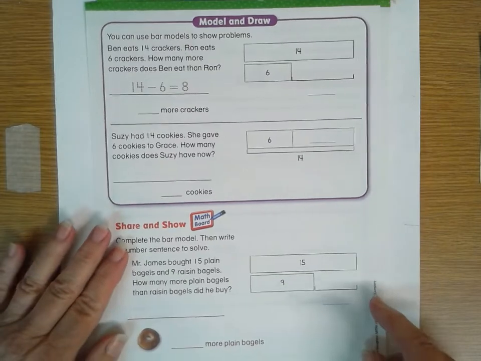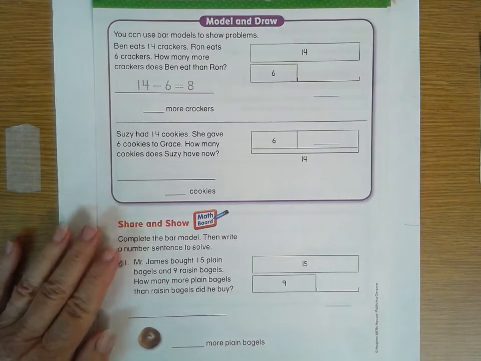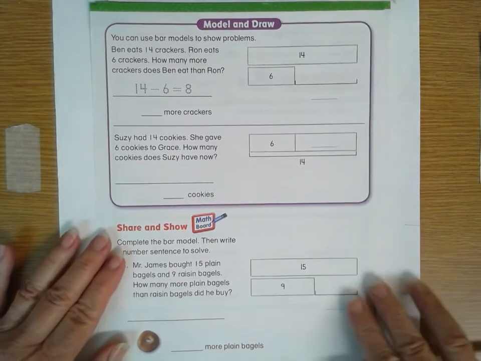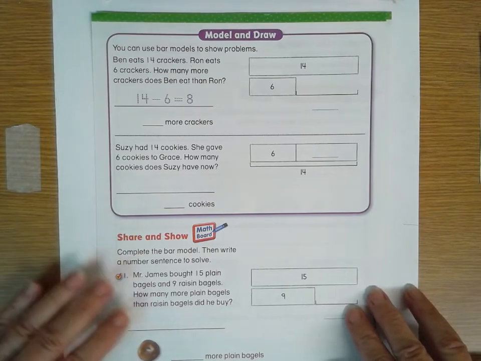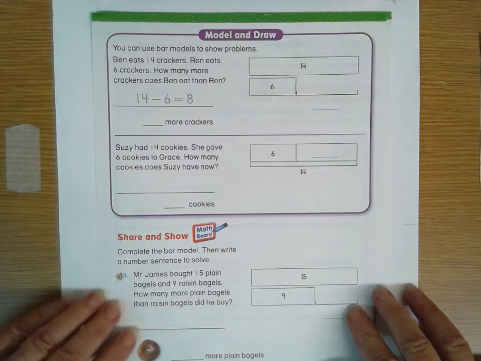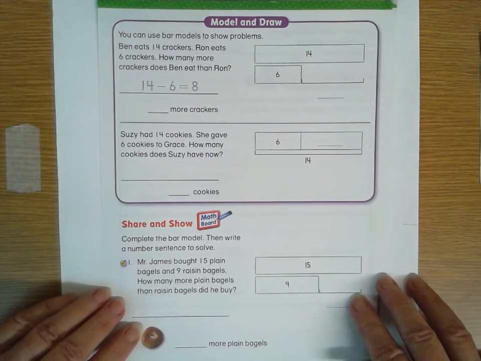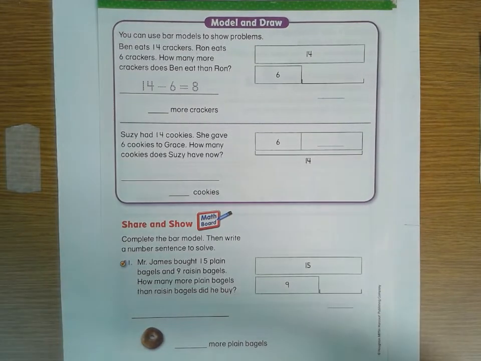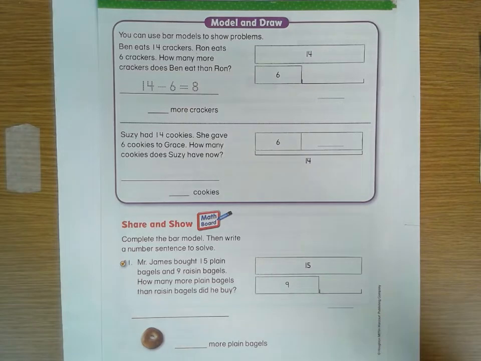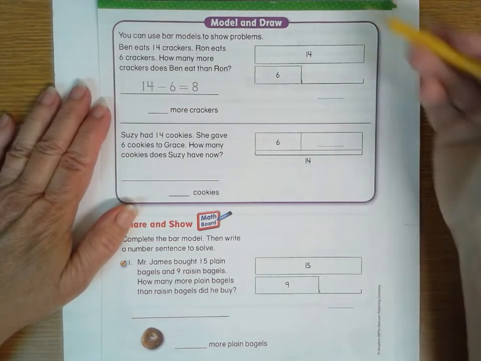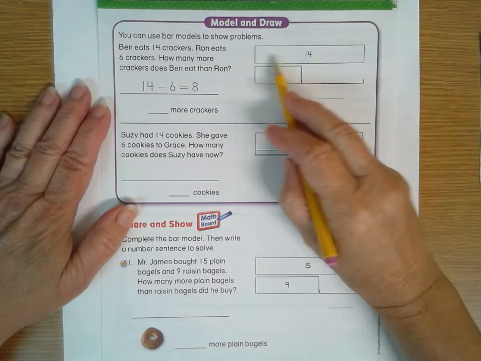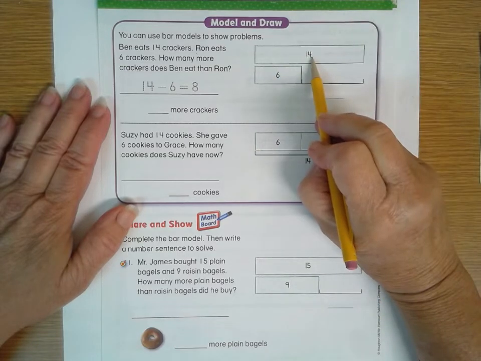We are on page 150. We're going to the top where it says model and draw. You can use bar models to show problems. Ben eats 14 crackers. Ron eats 6 crackers. How many more crackers does Ben eat than Ron? So this one looks a little different because the bar on the top is not divided. It's just one whole bar, so the whole is 14. That's how many Ben eats.